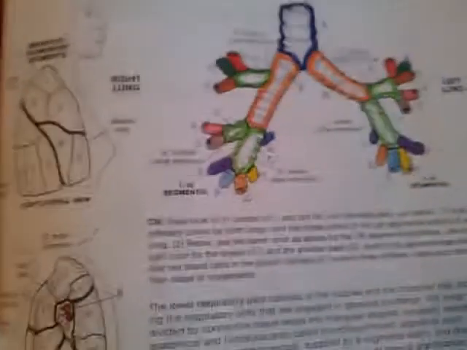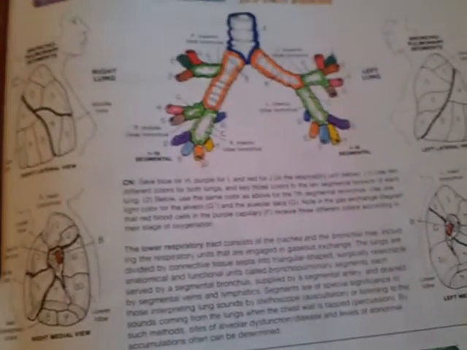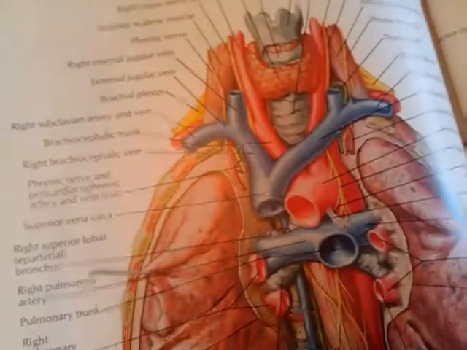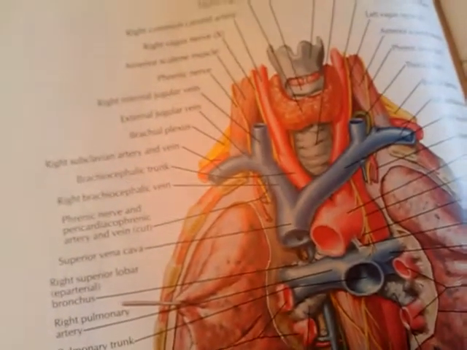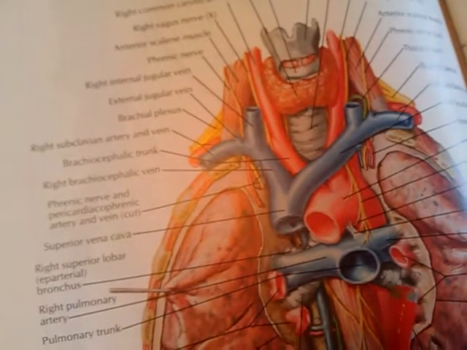Next we have bronchi. And you have a right and left bronchi.